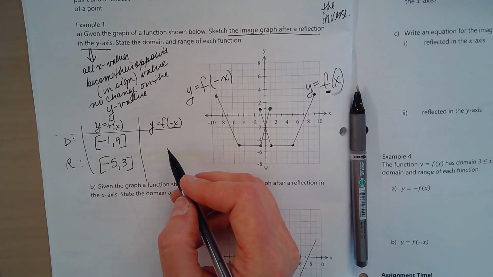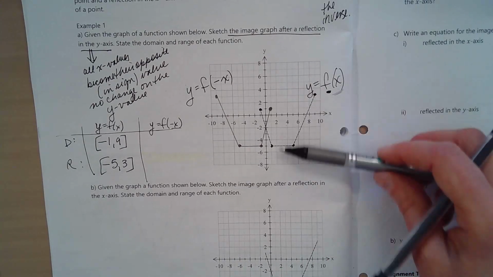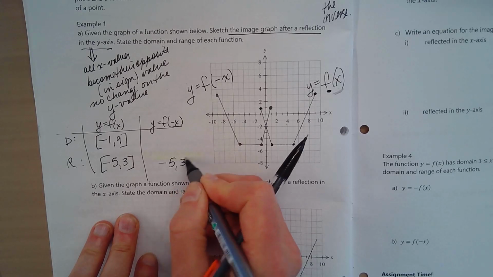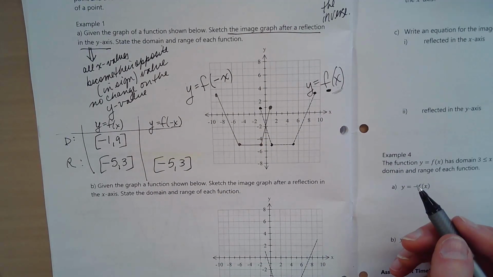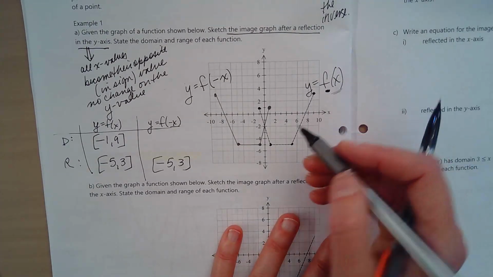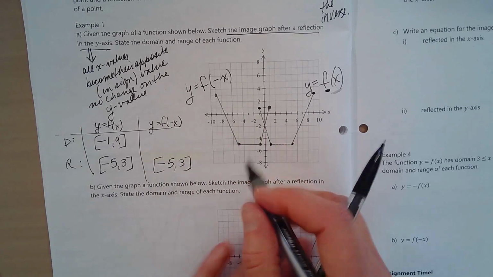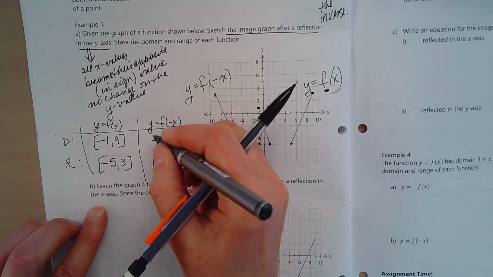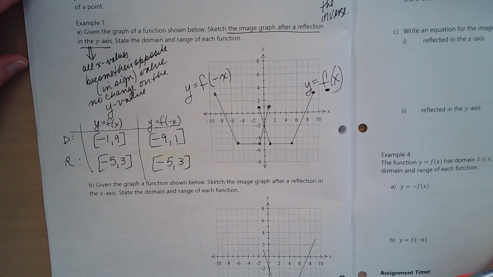One of them stays the same, right? There was no change on the y's, right? So nothing happened to the y values, so they're just going to stay -5, +3, as you can see. It's just the domain of the graph that changed. So guess what? It happens to be now -9 to +1. Right? The sign's just flipped. So we always write the small number first. That's it. That's all that a reflection does.